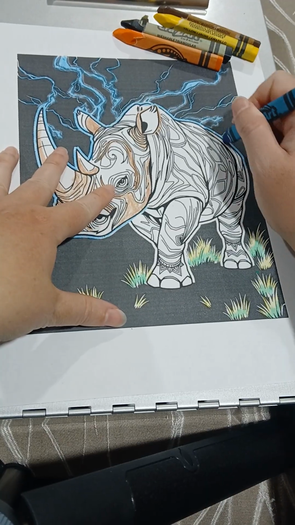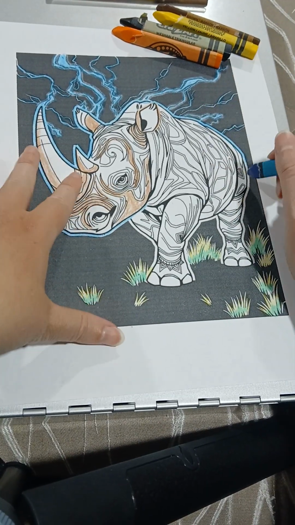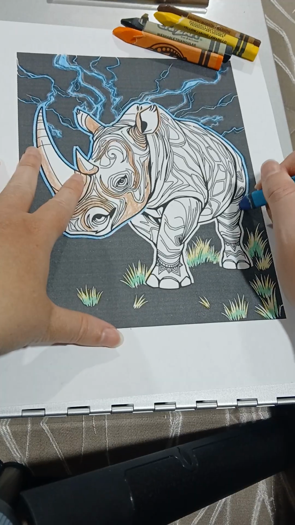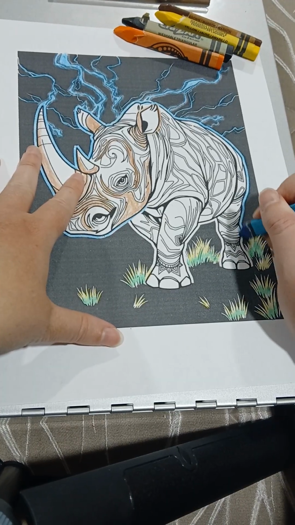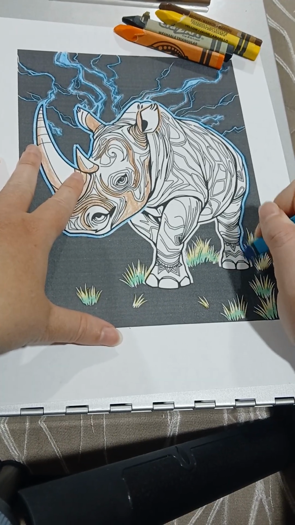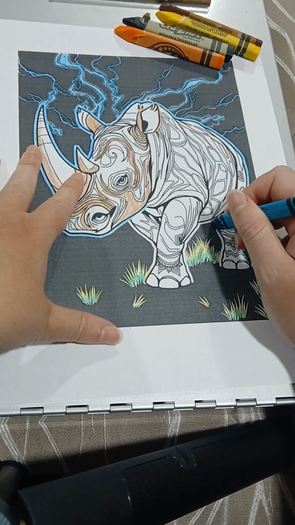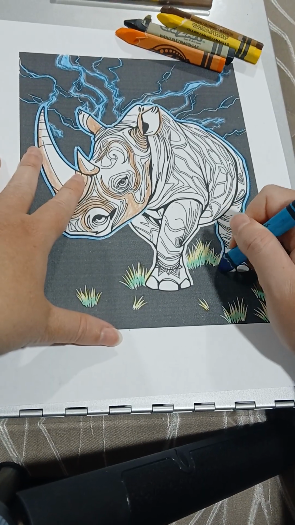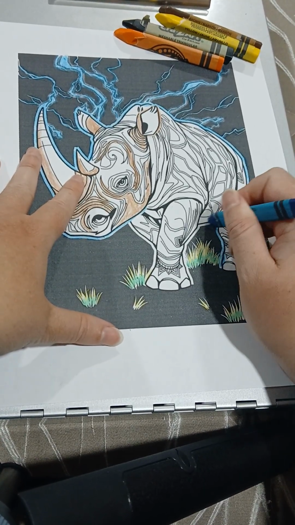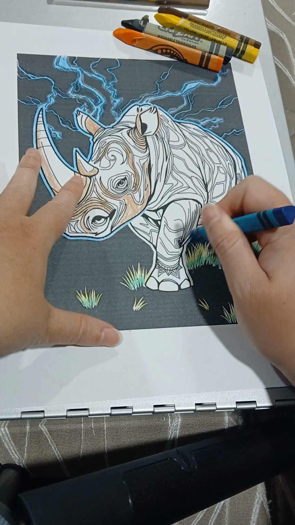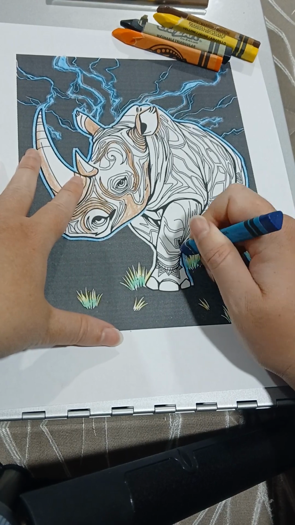So, coming all the way around here, and this is why this is a good color choice, the blue at the outside. This helps with the idea that he's either made of electricity or being hit by electricity from the storm.